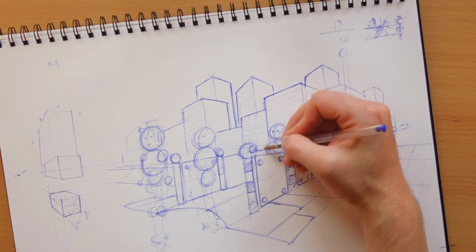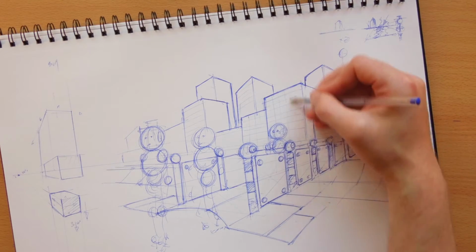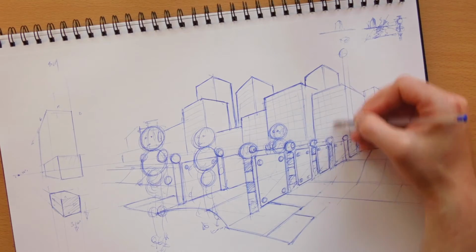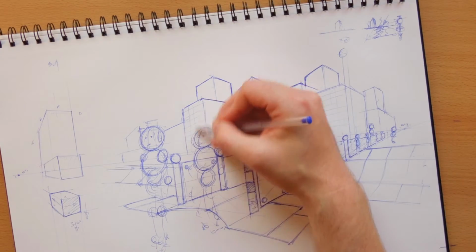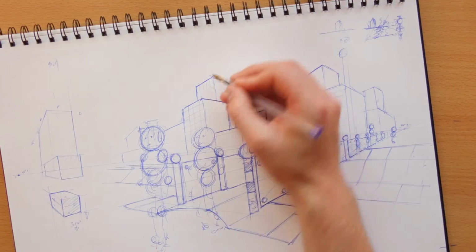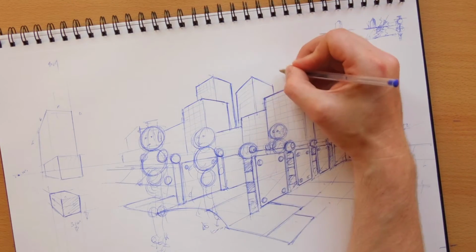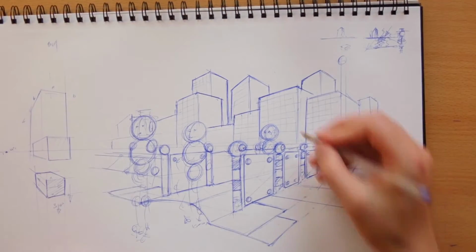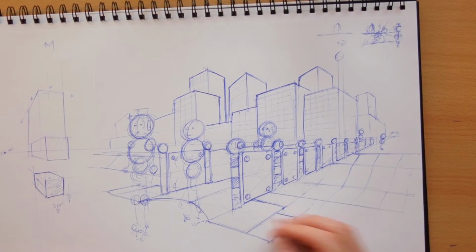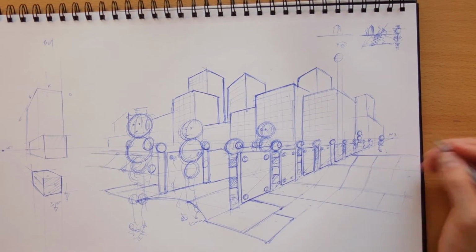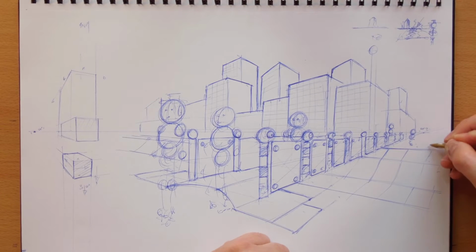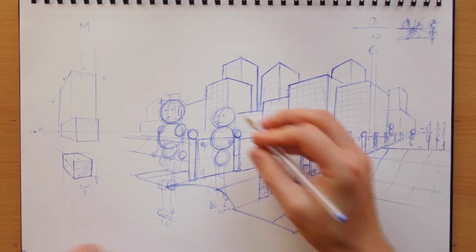A couple of lines in there, for example, just so it starts to look like something you recognise. Like that. And maybe put some trees or something in the distance, so it can make it look a bit more real.